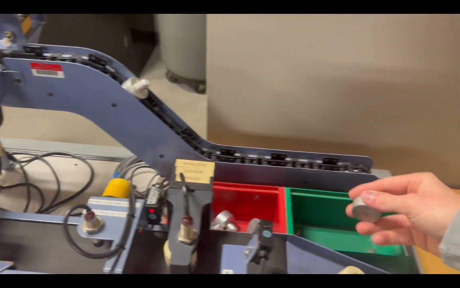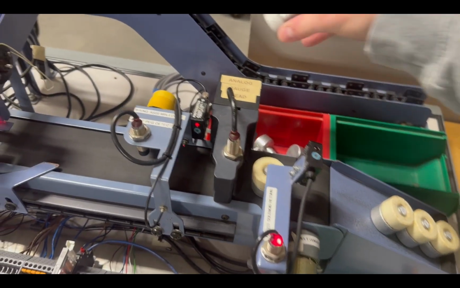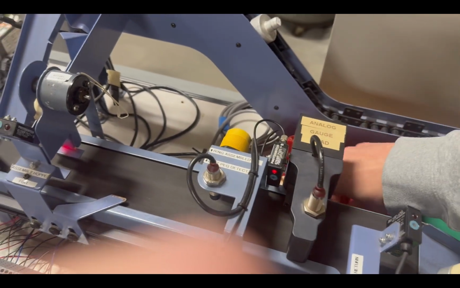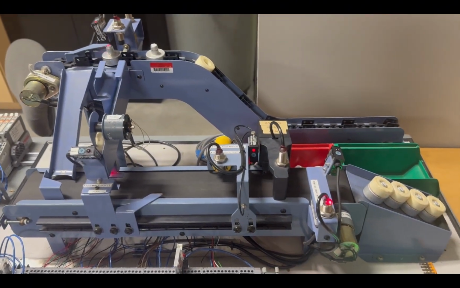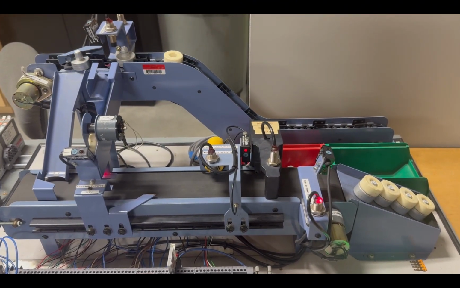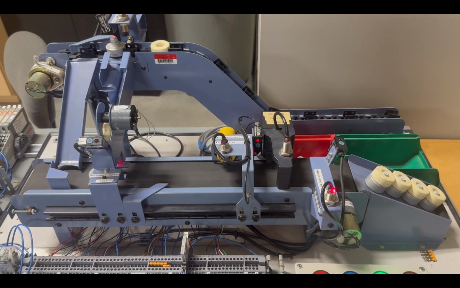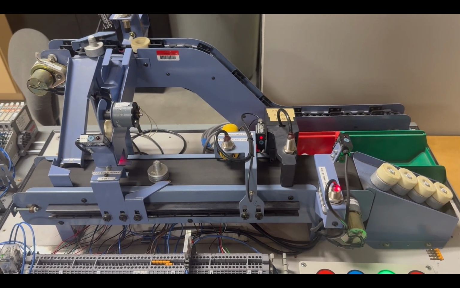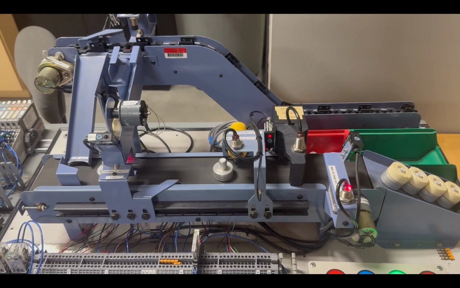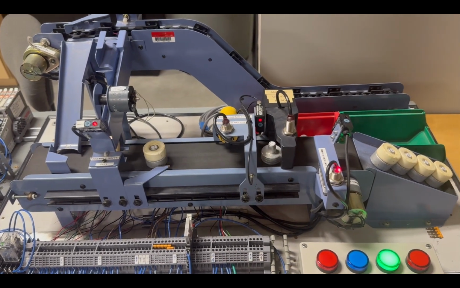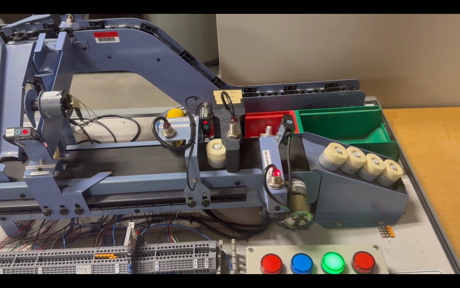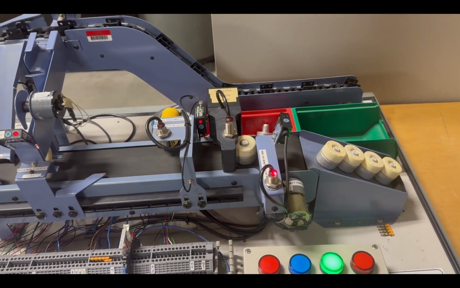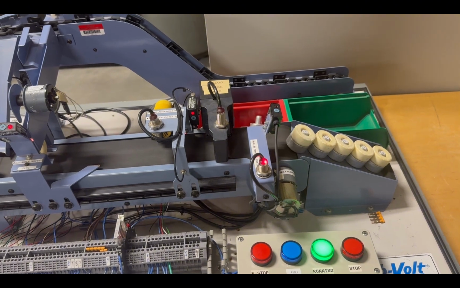Now I load up a couple more on the belt, or the chain conveyor. As you can see, that product did not get completed, so the reject solenoid will automatically reject that since it is not a plastic ring and a metal peg on each other.